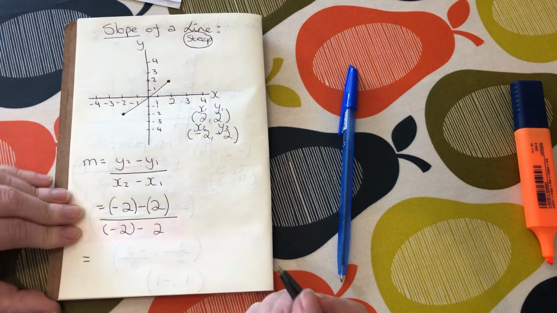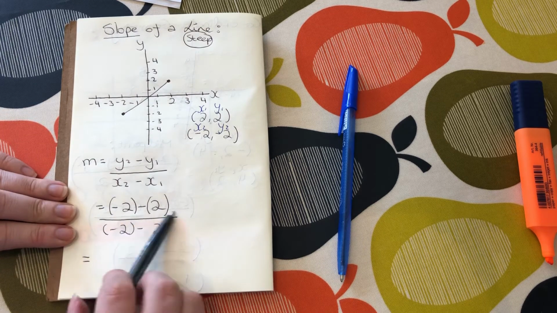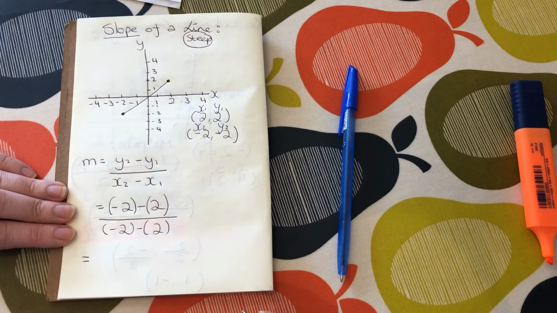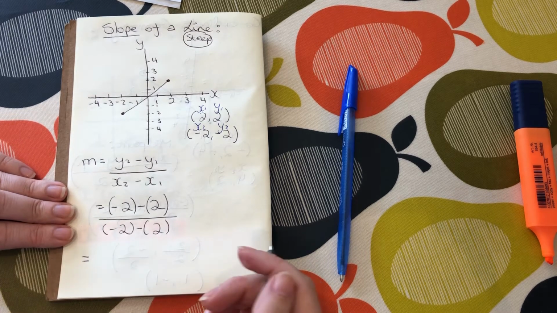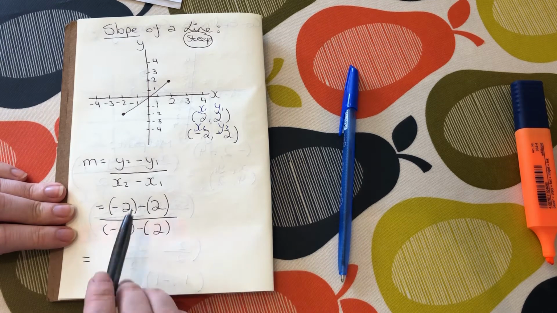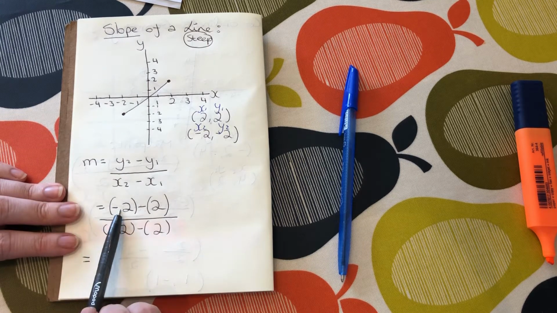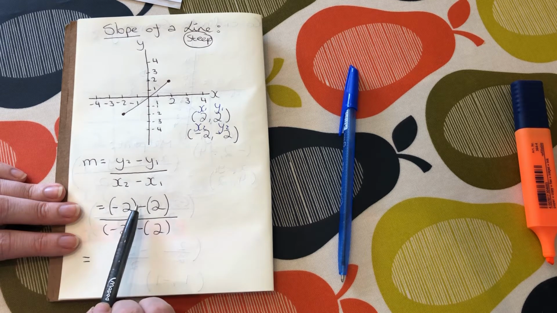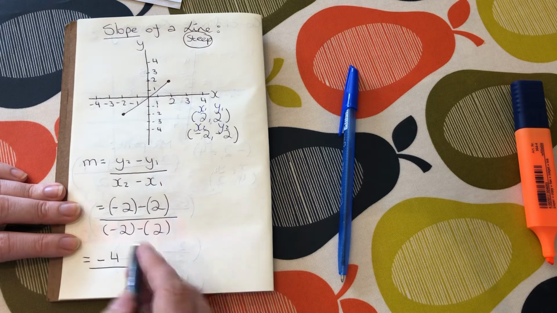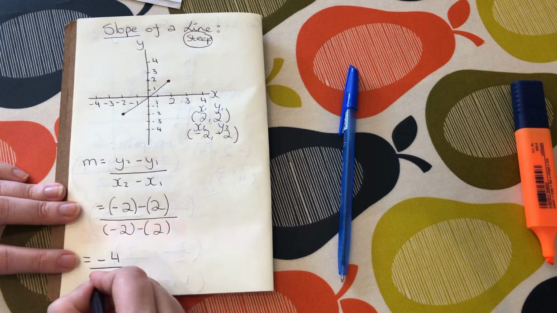So let's work it out. Again, if all these minuses wreck your head, basically, put them into a calculator. You're allowed a calculator for a reason. Double check them and see what you get. But you should be able to do them. It's just like reading off a number line. So minus 2 minus 2 will give you minus 4. And it's the same on the bottom. Look, minus 2 minus 2 will give you minus 4.